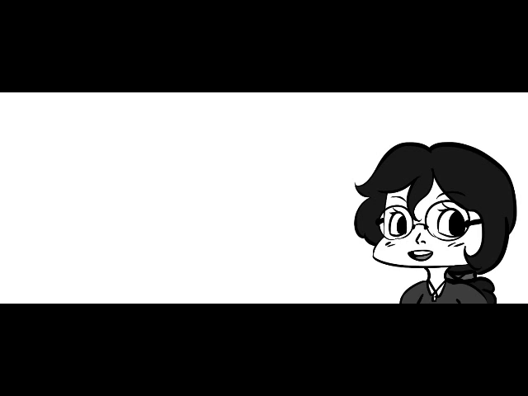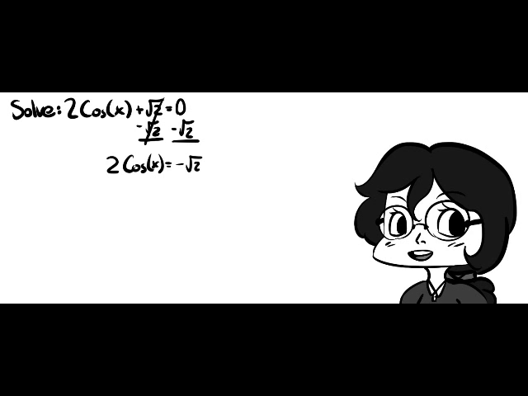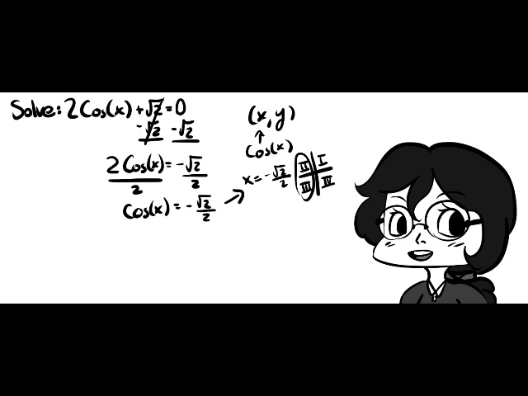I'll be taking the medium equation. Solve 2 cosine x plus square root of 2 is equal to 0. First, subtract the square root of 2 on both sides of the equation. Now you have 2 cosine x is equal to negative square root of 2. Divide 2 on both sides of the equation. Now you have cosine x is equal to negative square root of 2 over 2.